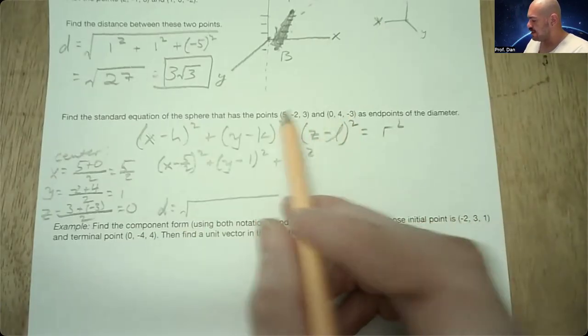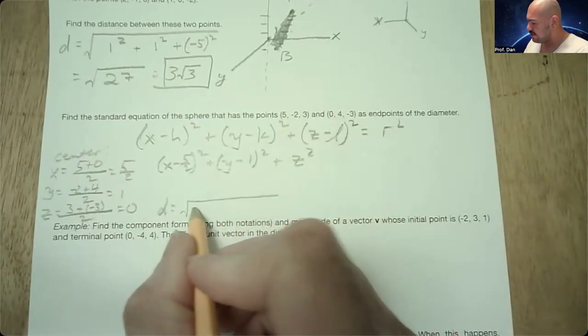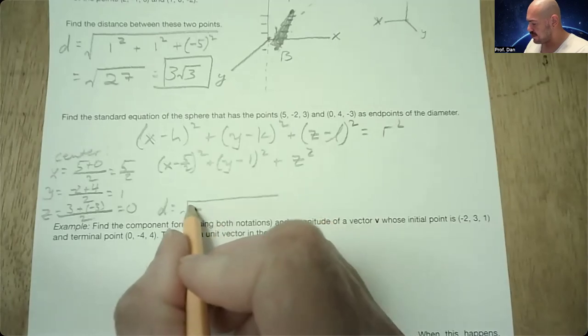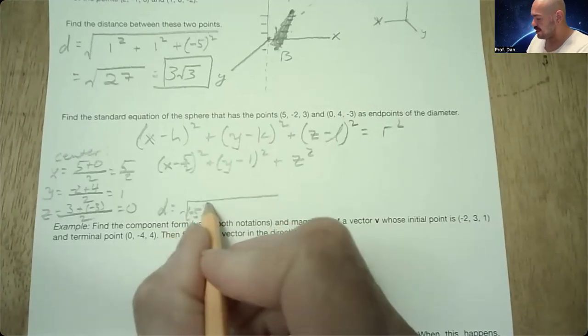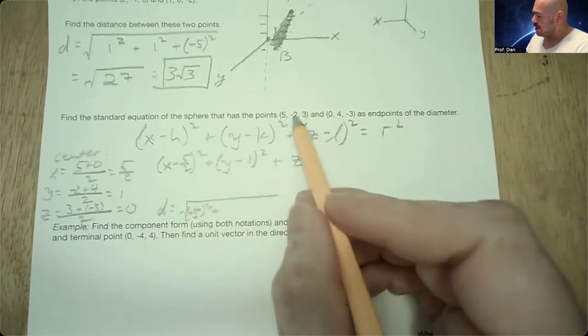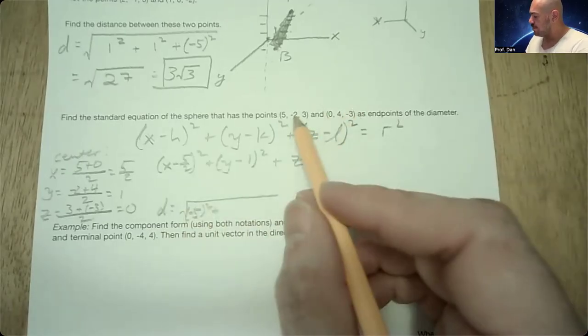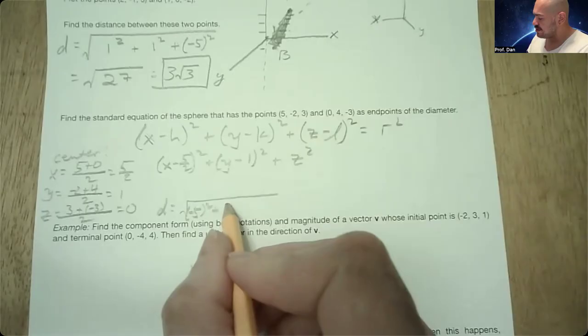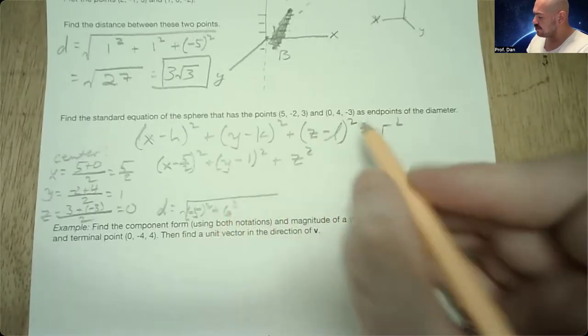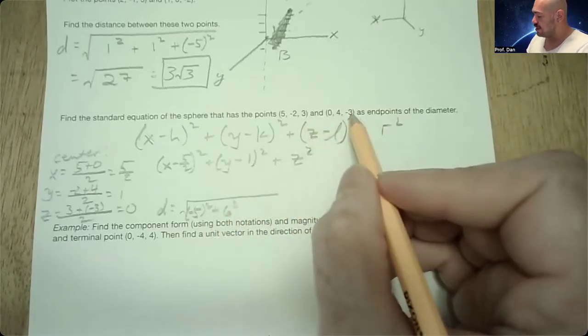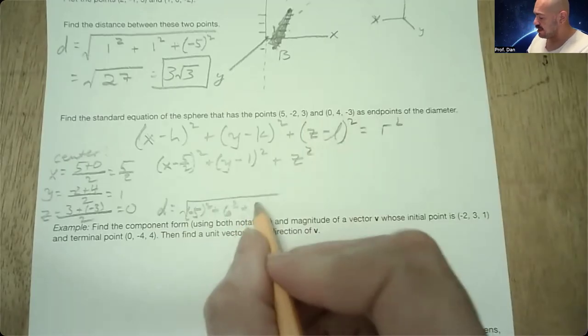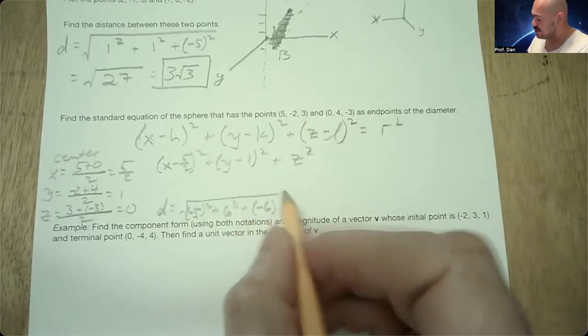So if I go from 5 to 0, that's a change of 5. Well, a loss of 5, but we're squaring, so it doesn't really matter. Okay, and then from -2 to 4, that's a change of 6. And then from 3 to -3 is a loss of 6.